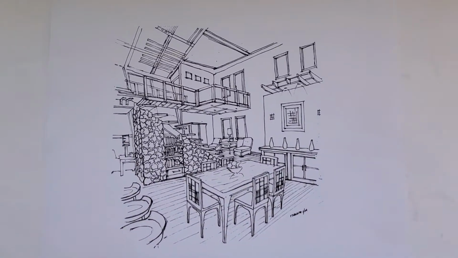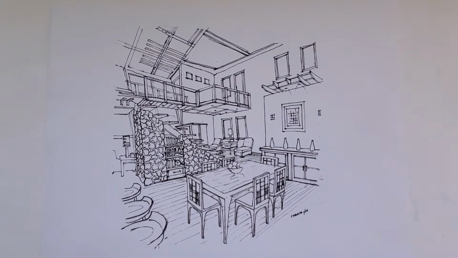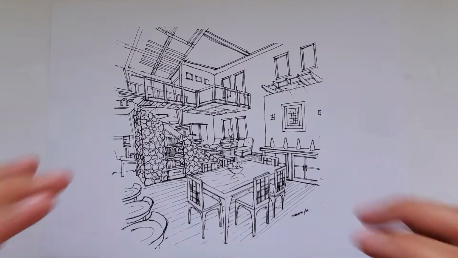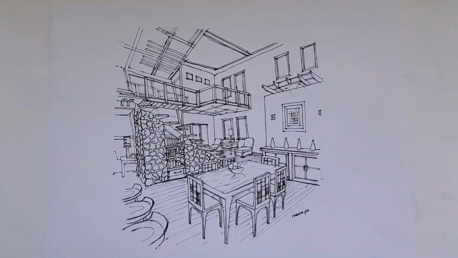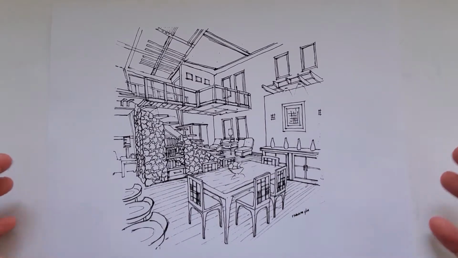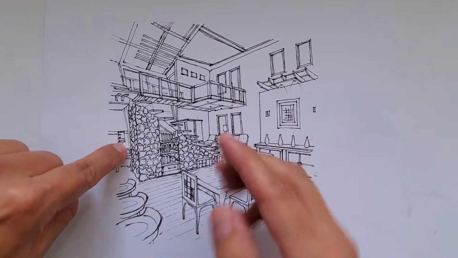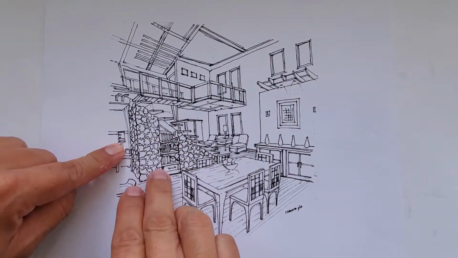Hey everyone. So this is another exercise we're going to work on, getting a little more complicated with our renderings. This is a two-story space. You have a lot of things going on in this perspective. You have the living room back here. Well, it's a reading room. The living room is behind this staircase, bookcase there.